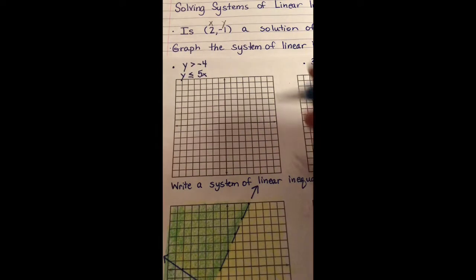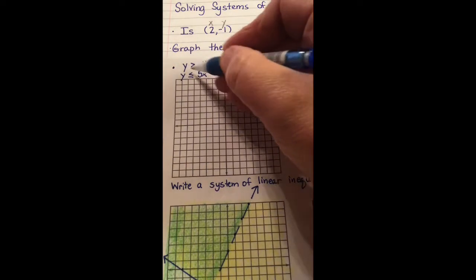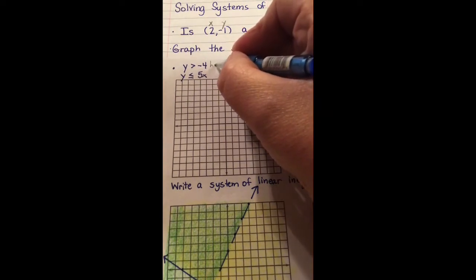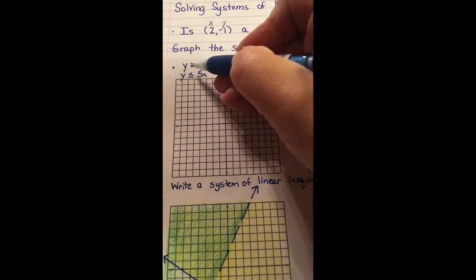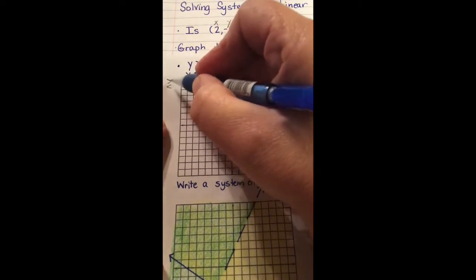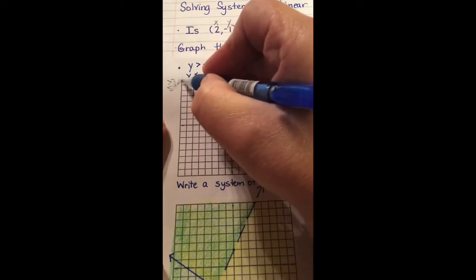Okay, so looking at this problem, I have y is greater than -4. I don't have an x here. That means my slope is 0. That tells me this is a horizontal line. This is a greater than. Remember, I can go through this again. If you have greater than or less than, then this is a dotted line.